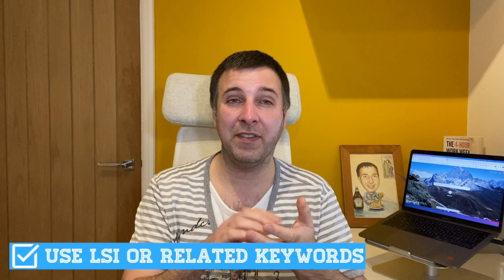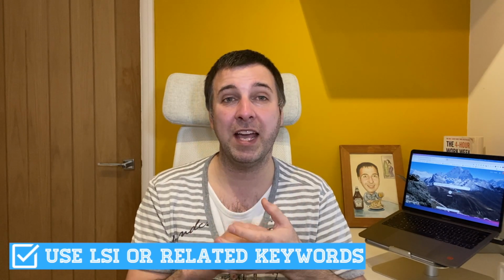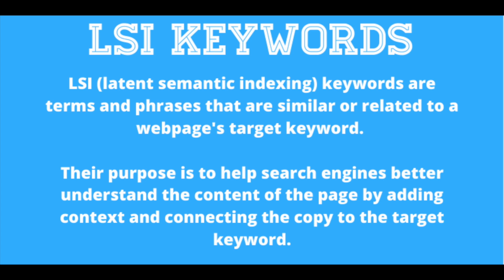Now the next thing to do is LSI, and to make sure I've included related keywords within the article. Now this gives context to the article and it further shows Google what this article is about. It helps Google understand the article. It also helps you rank for more keywords by including these relevant keywords.